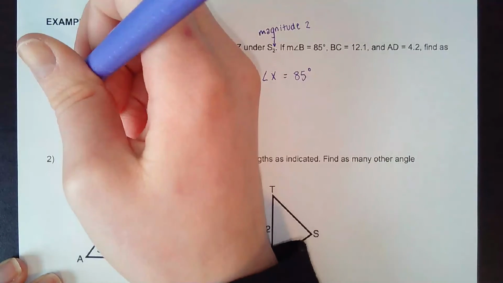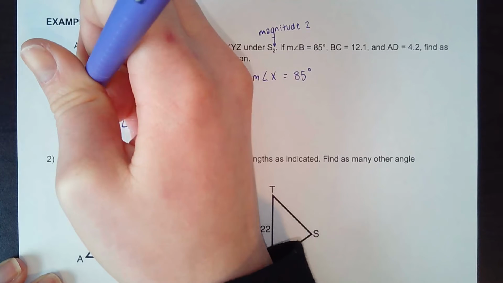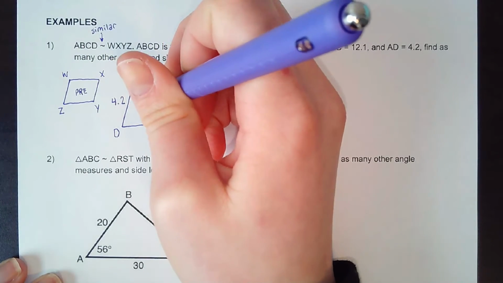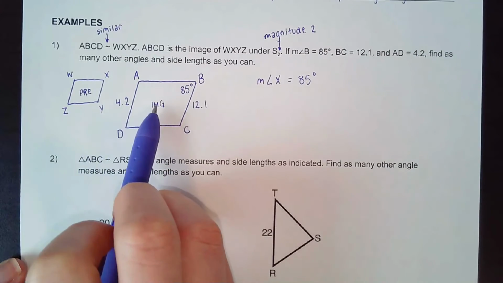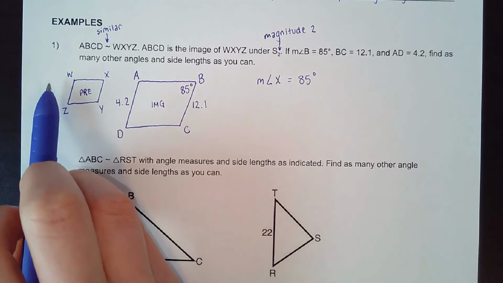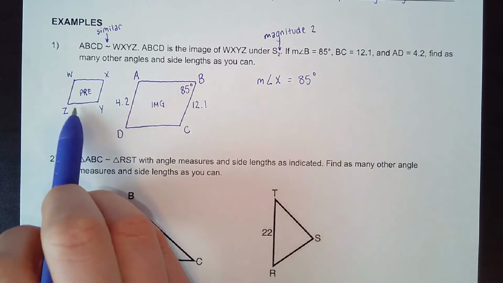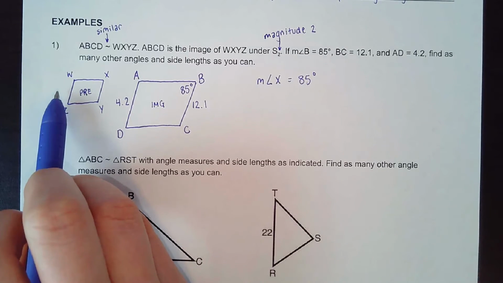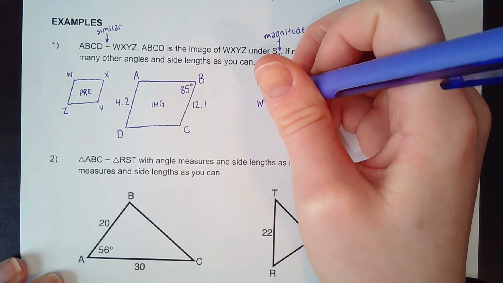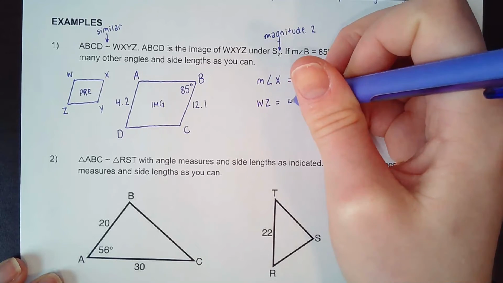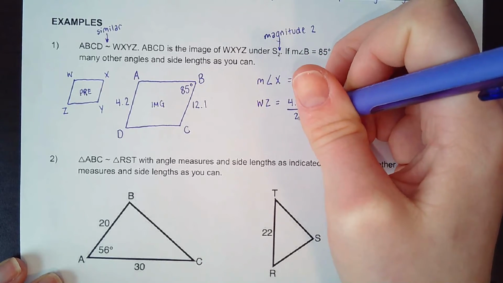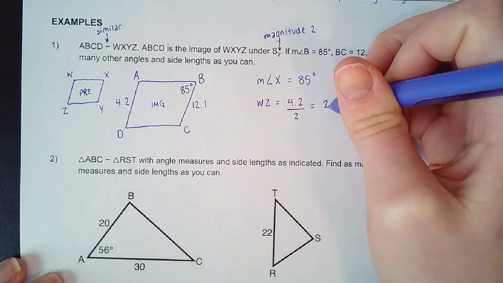So if we're going from image to pre-image, we can divide by that magnitude. So I'm going to take 4.2, divide it by that magnitude of 2, and that will give me 2.1.